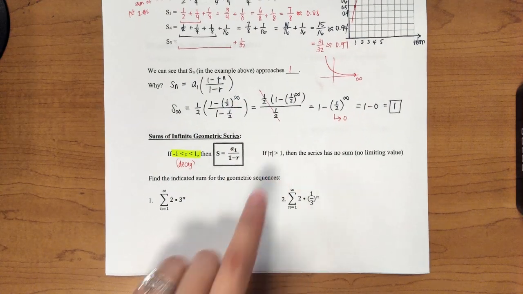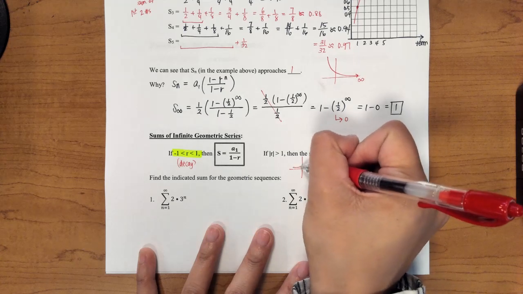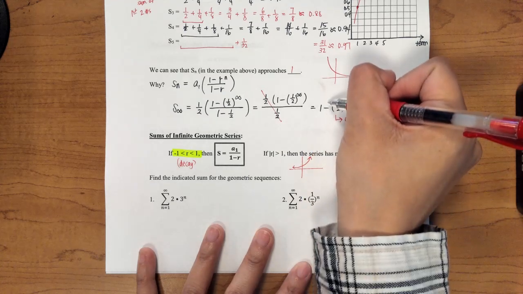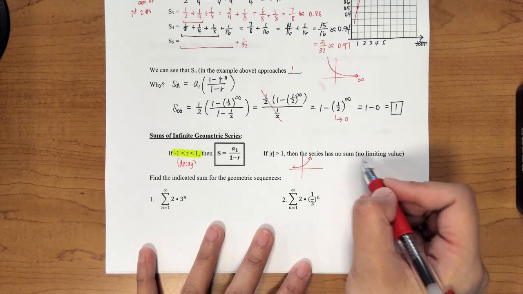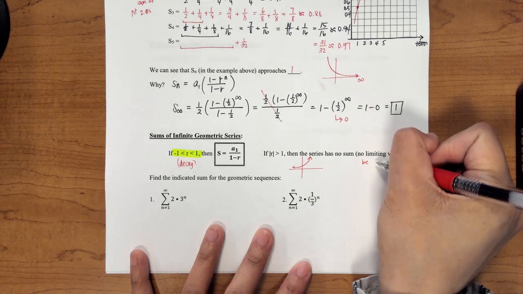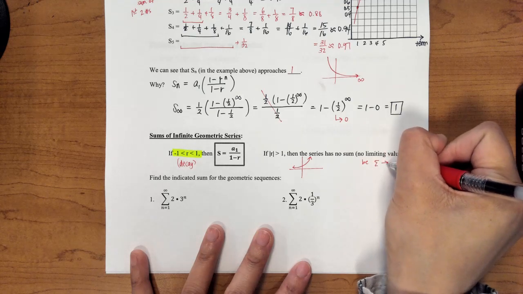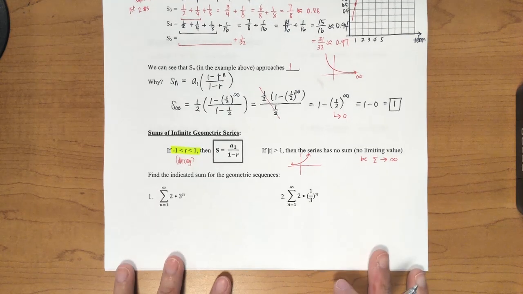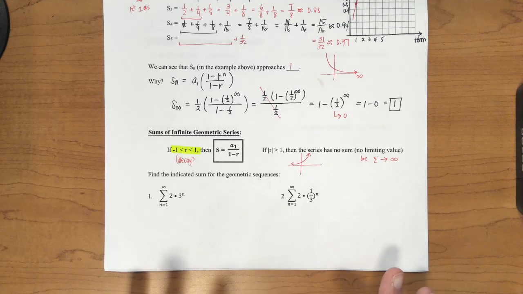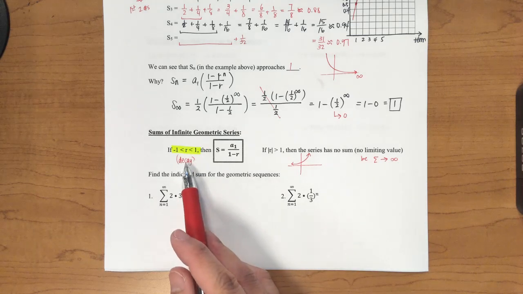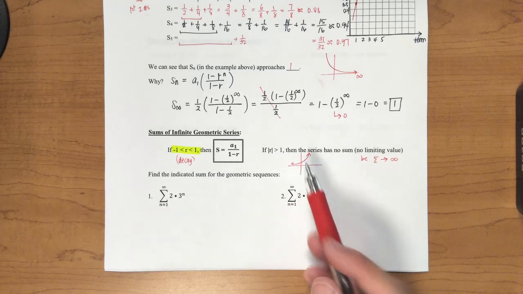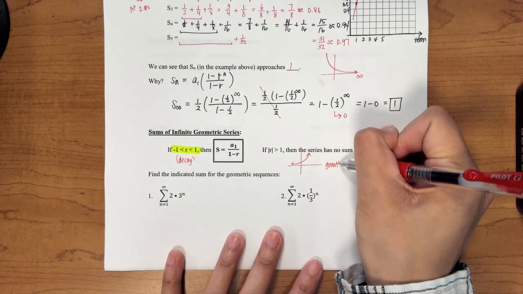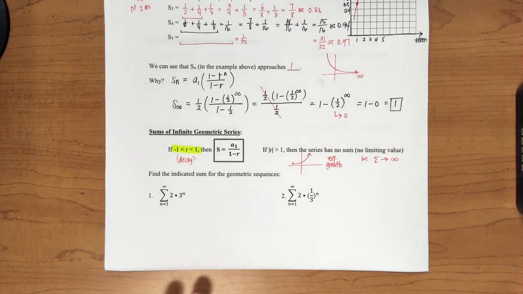If r is greater than 1, and we have something that looks like this, right? Then the number that we add is going to keep getting bigger and bigger, and so it has no sum or limiting value because the sum approaches infinity, right? So it's not a number. Okay? So find the indicated sum for the geometric sequences. The first thing you want to ask yourself is, does it have a limiting value or not? Okay, because it's 50-50. If it's a decay function, it has a limiting value. If it's greater than 1 and it's a growth, exponential growth, then it has no limiting value.